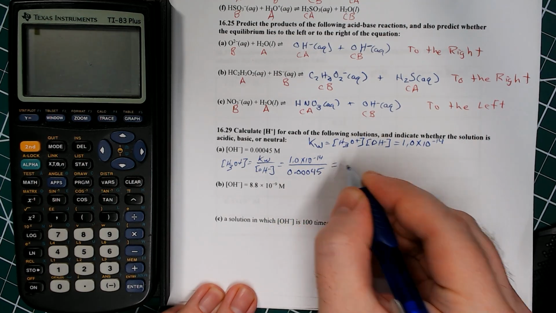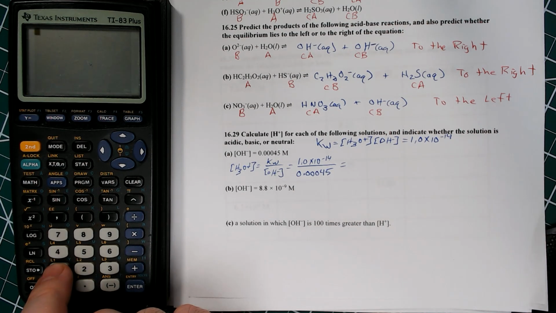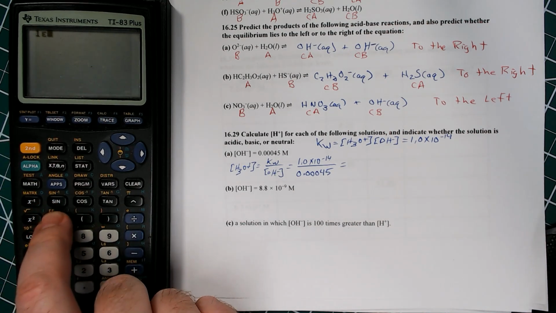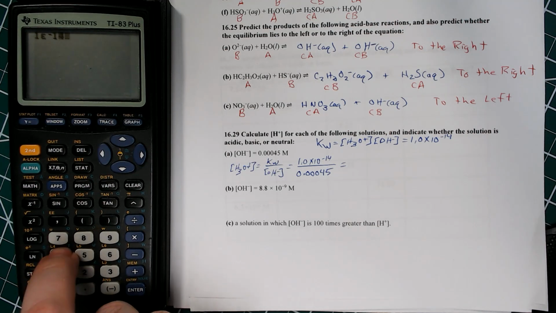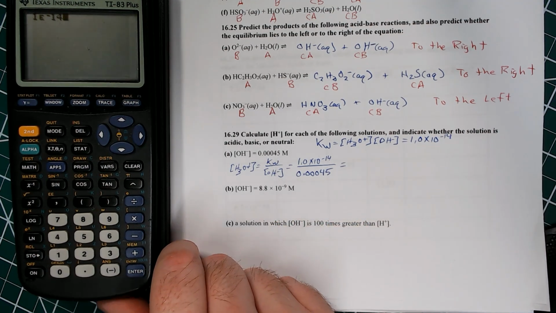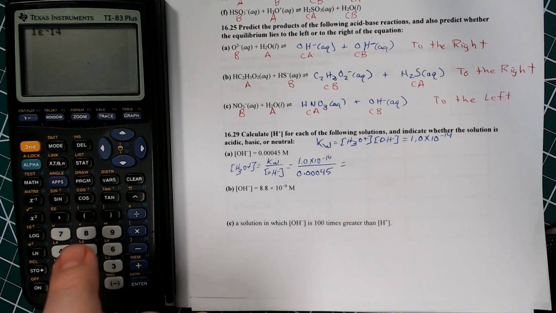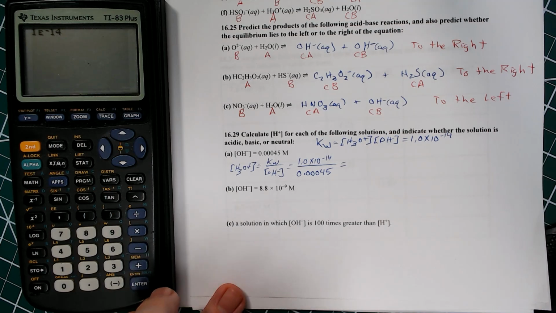The hydroxide concentration is 0.00045, and we want to put that number in. So 1 times 10 to the negative 14, and you want to make sure that you're using your calculator correctly here, which is why I have it right here while we're doing this.